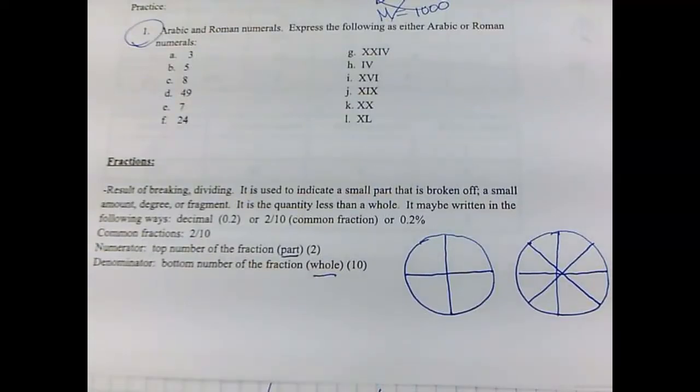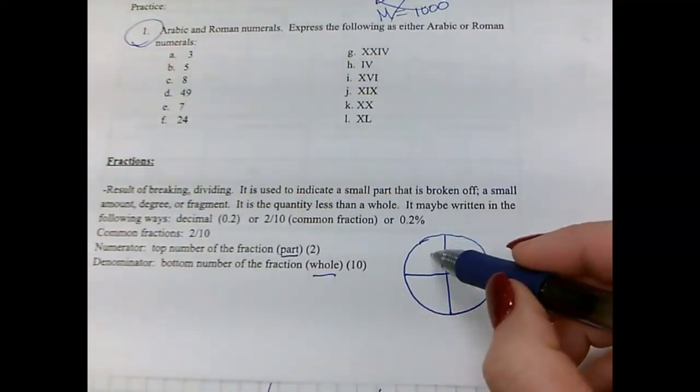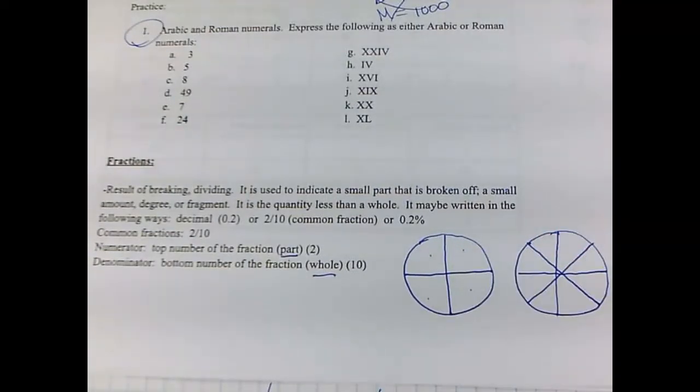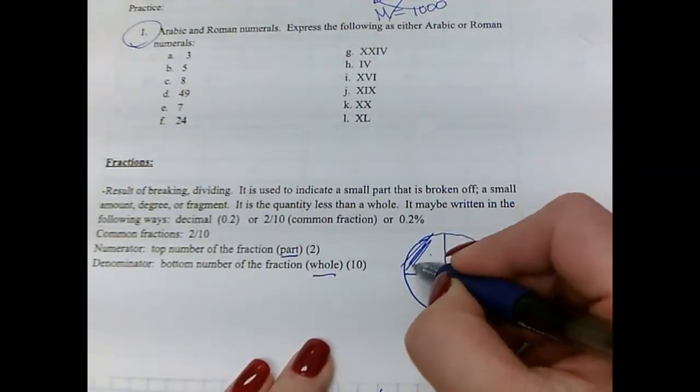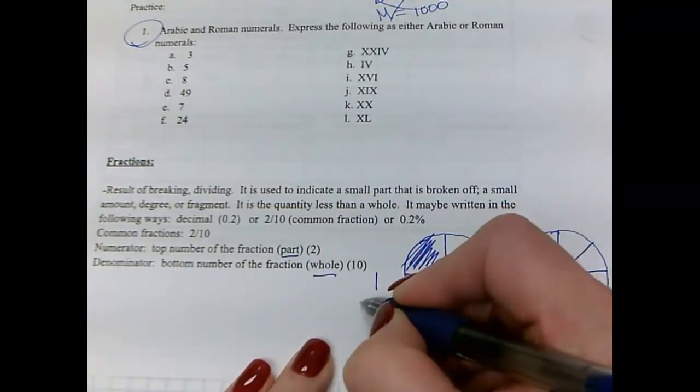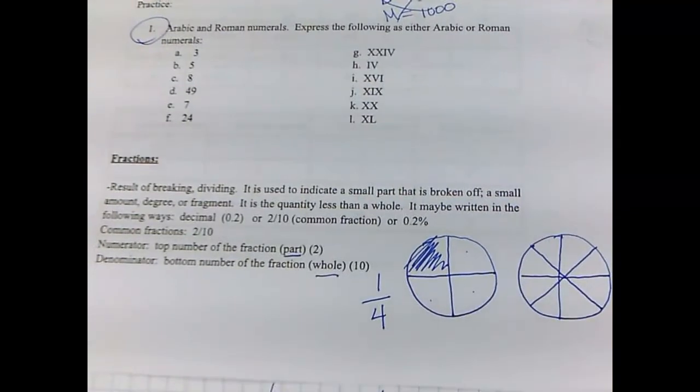Okay, so this one is 1, 2, 3, 4, and I want one piece of pizza. So it's this part here I take out, that's 1/4, right?